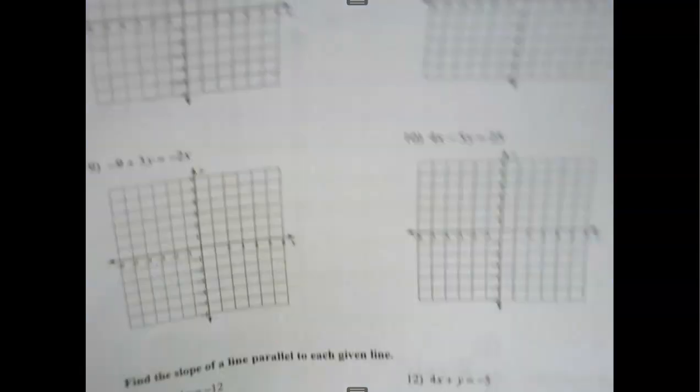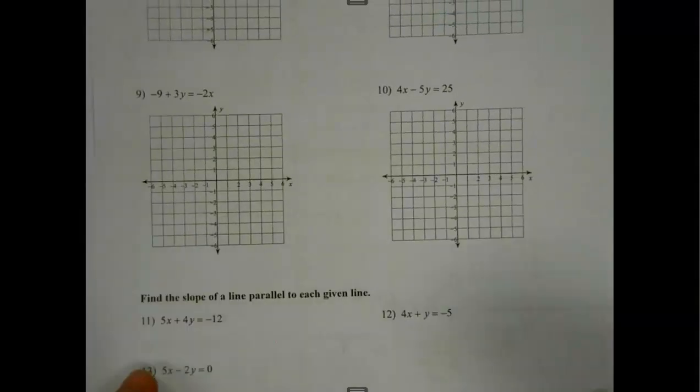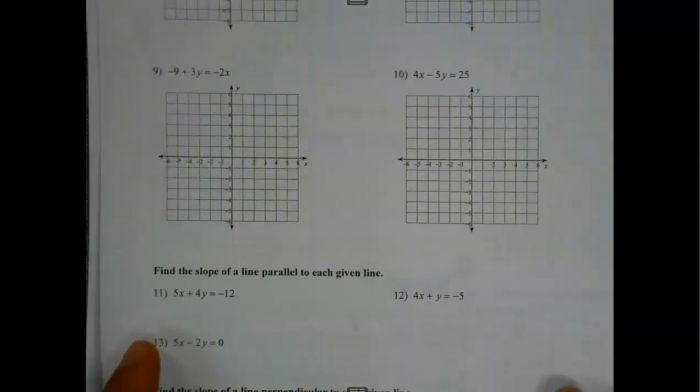Do I have any twists on the back? Oh, not really. Well, do I? Wait a minute.